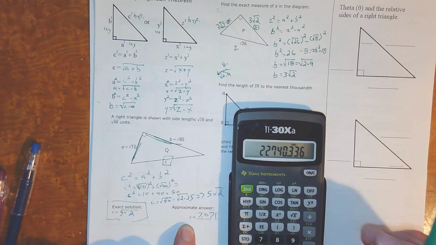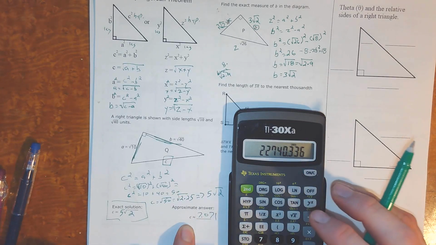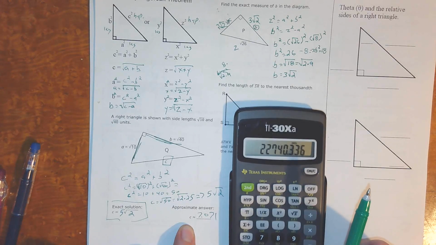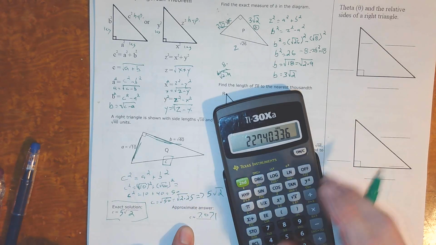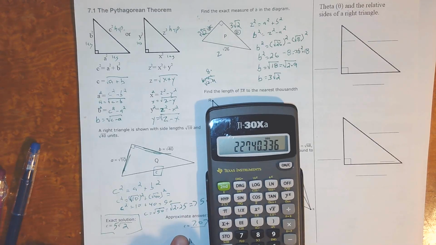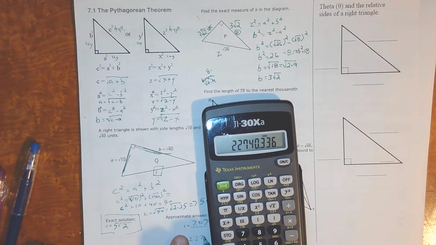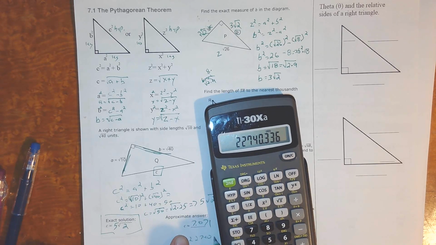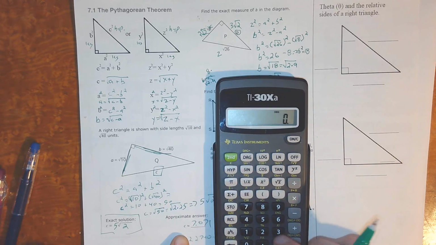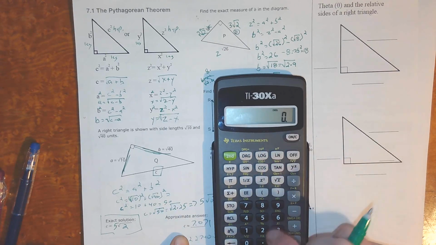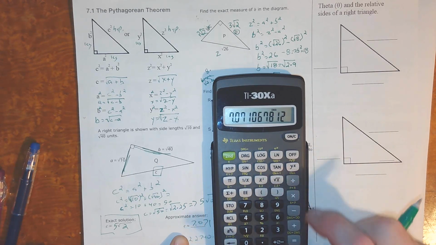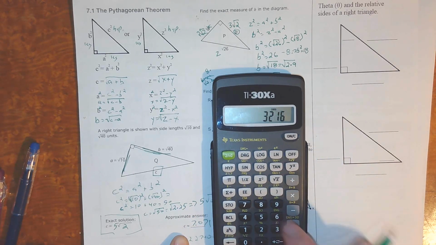And then how do I store that in the memory? 22740.336. Okay, now let me do 2 square root times 5 equals, and I multiply it by 3216.